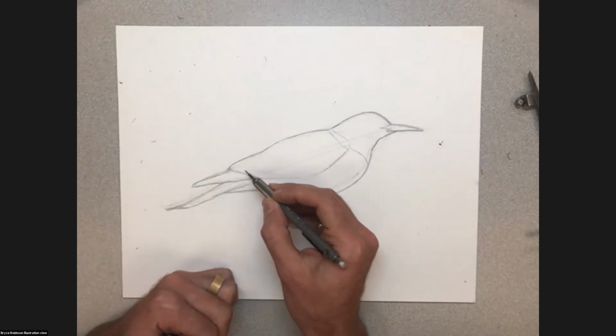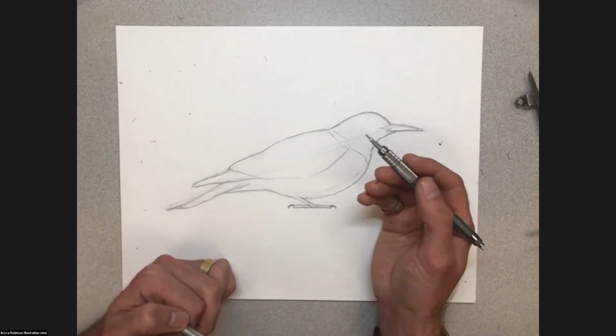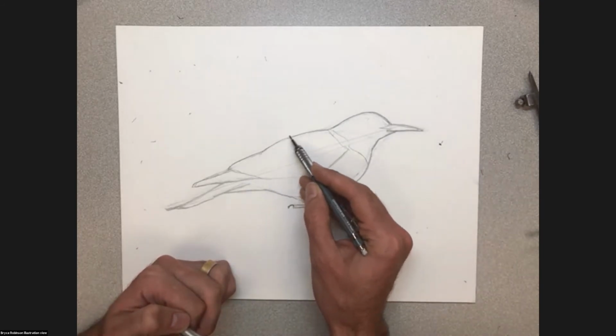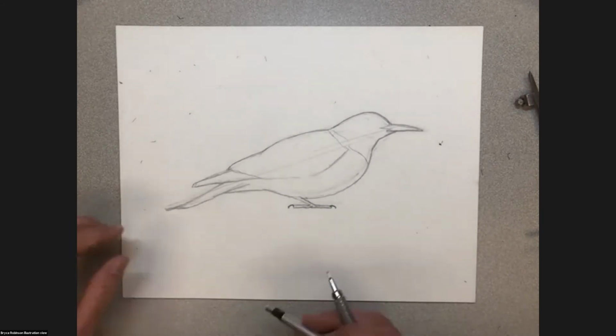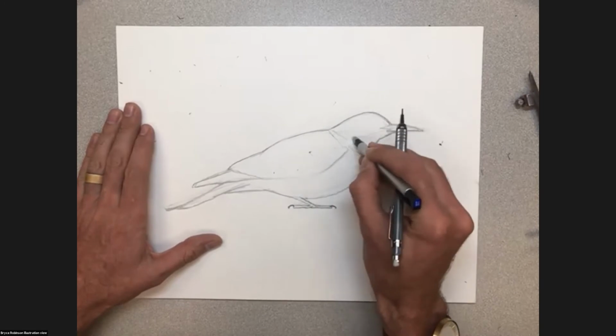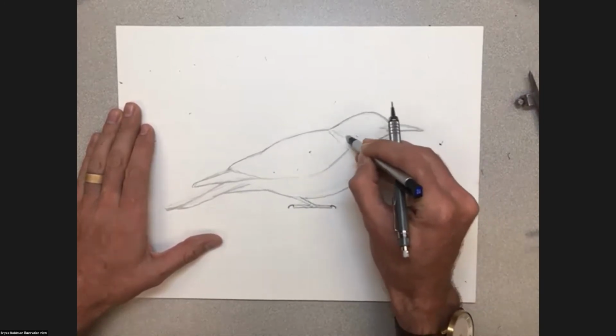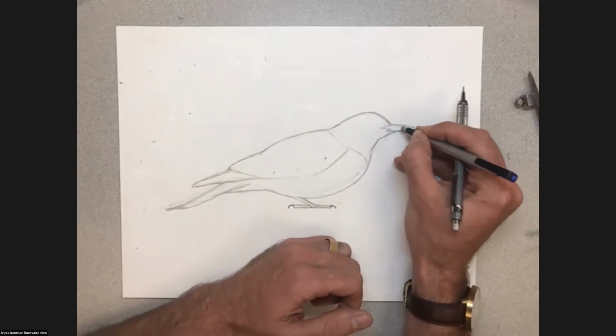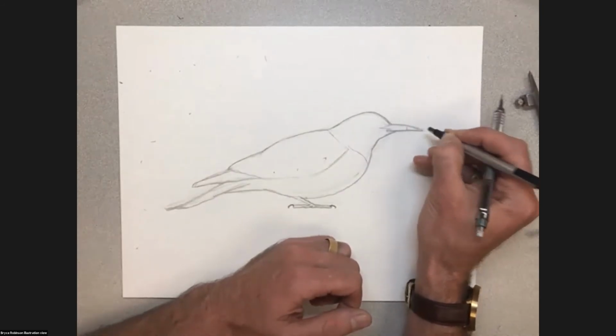Essentially the back is doing that on something like this, where it's almost straight. The feathers fold a certain way. So yeah, I think that's correct. It helps you get an anchor for where everything else on the bird is going to lay.